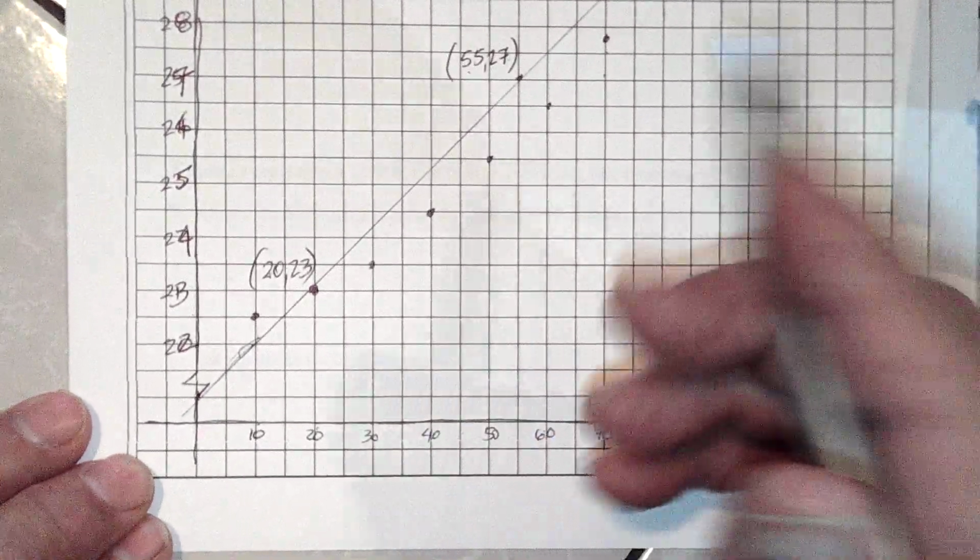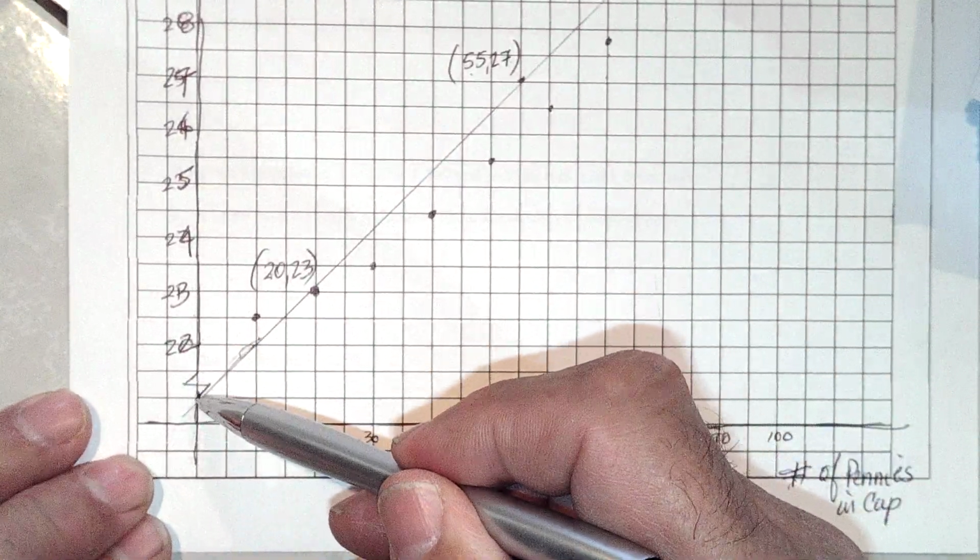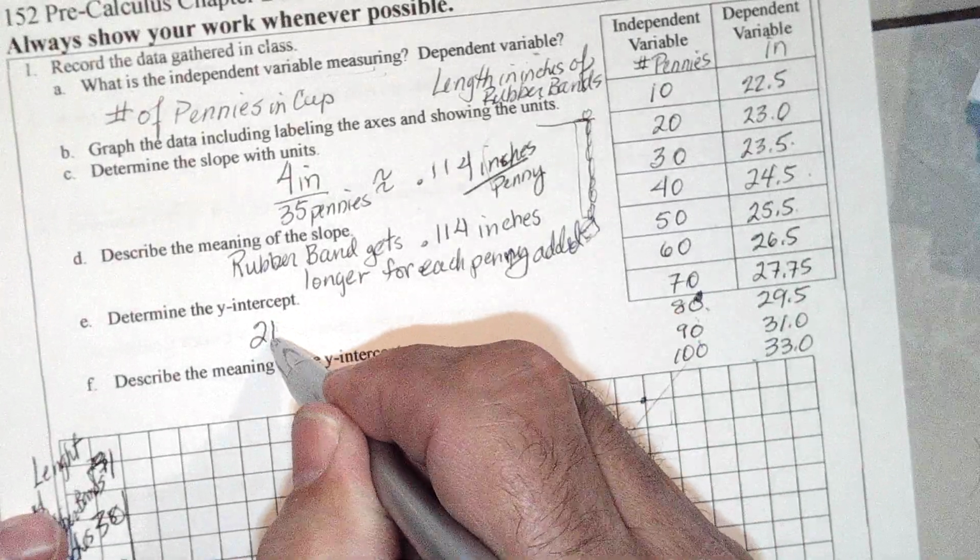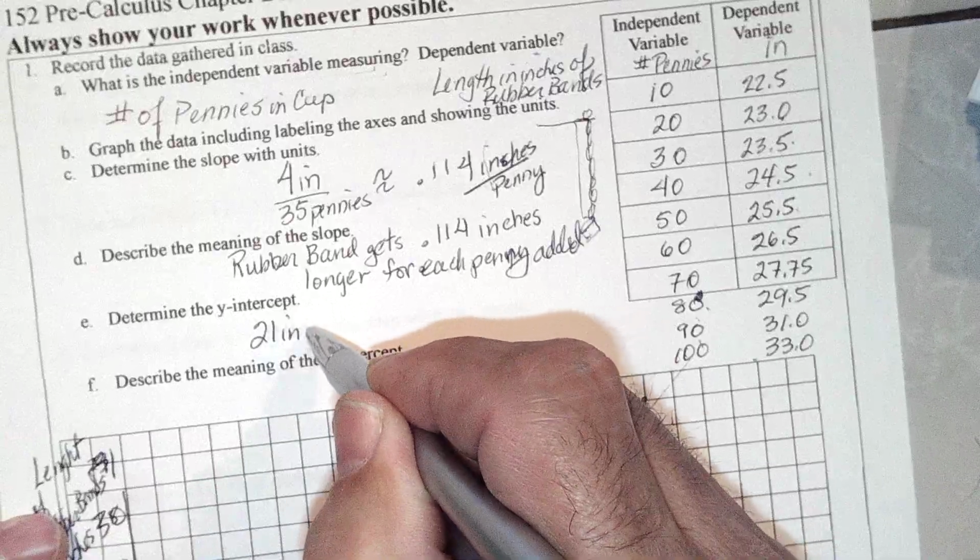Y-intercept. It looks like it's about 21, 21 inches.